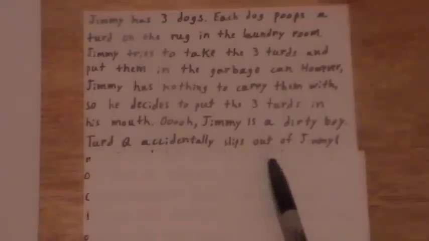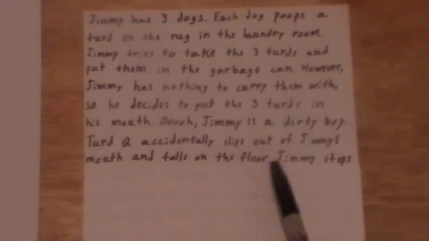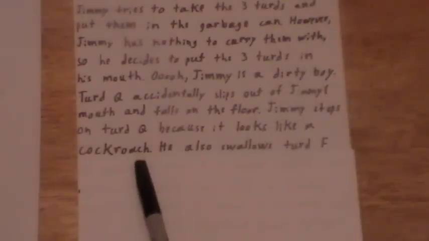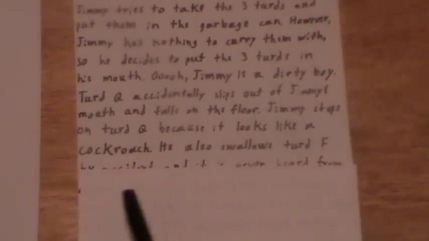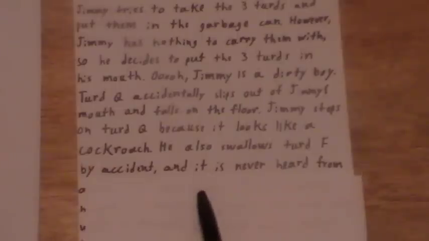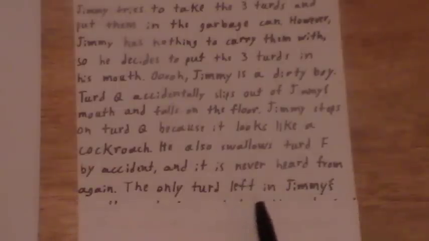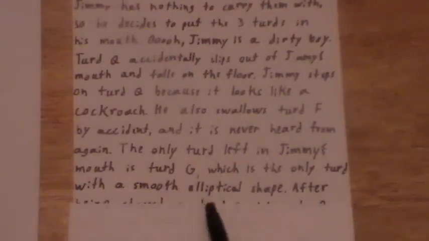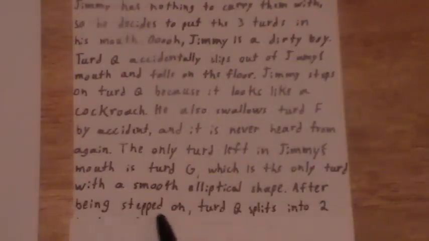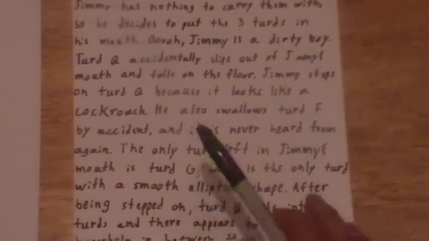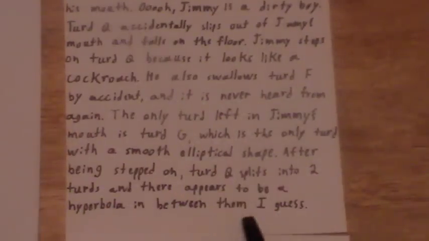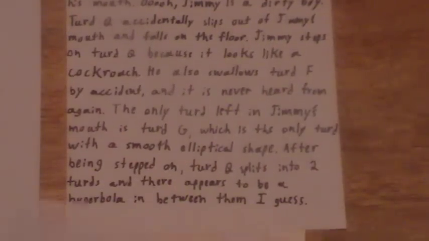Turd Q accidentally slips out of Jimmy's mouth and falls on the floor. Jimmy steps on turd Q because it looks like a cockroach. He also swallows turd F by accident, and it is never heard from again. The only turd left in Jimmy's mouth is turd G, which is the only turd with a smooth elliptical shape. After being stepped on, turd Q splits into 2 turds, and there appears to be a hyperbola in between them, I guess. Alright, so that's the setup to our question.